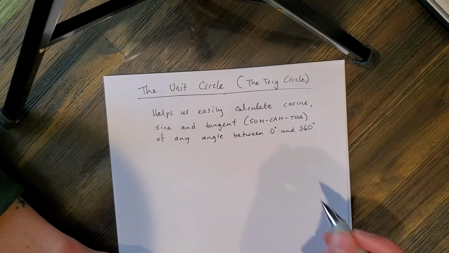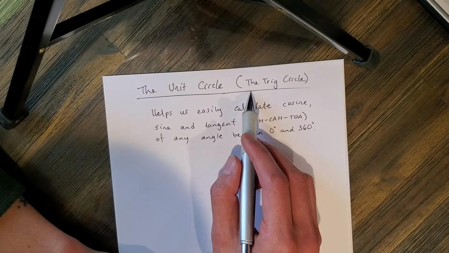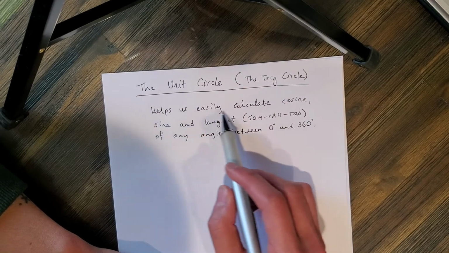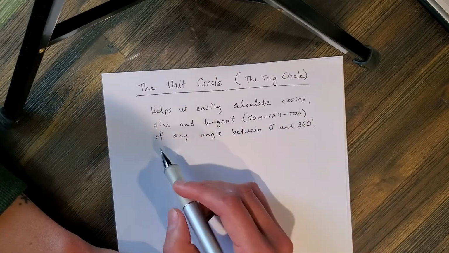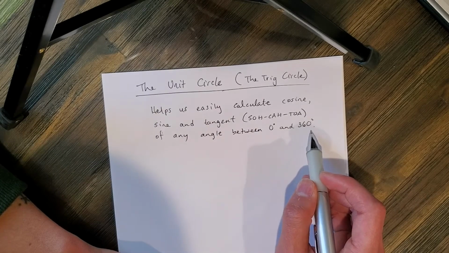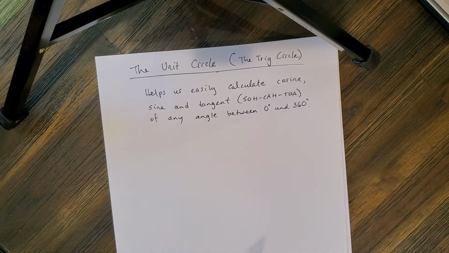All right. So today we get into the unit circle, sometimes called the trig circle. What is a unit circle used for? Well, it helps us easily calculate cosine, sine, and tangent, which we know as SOHCAHTOA, of any angle between 0 degrees and 360 degrees. Now, in the last video, we learned about radians.